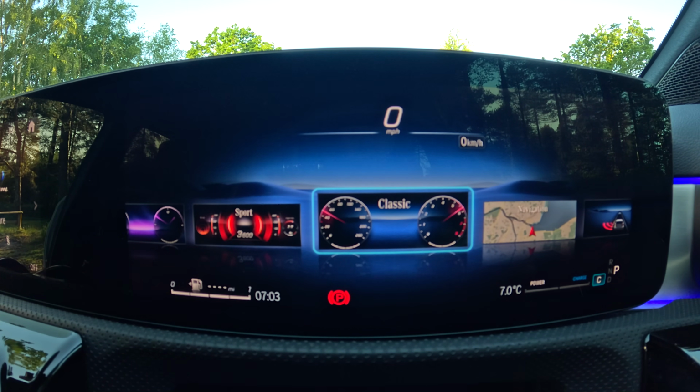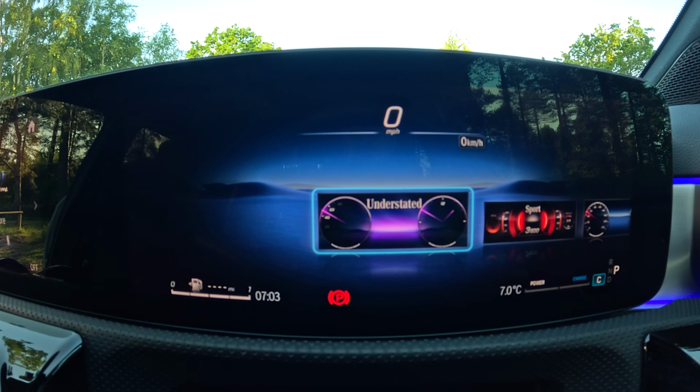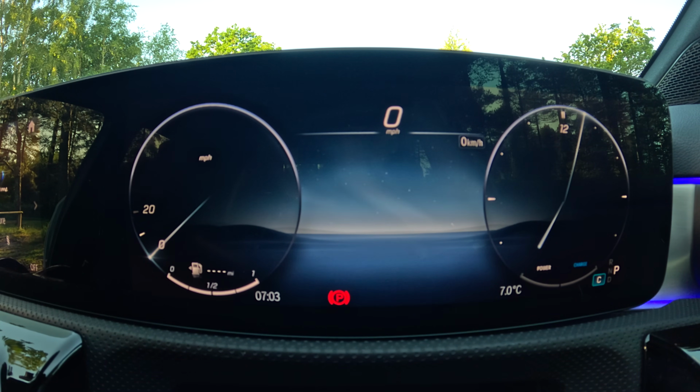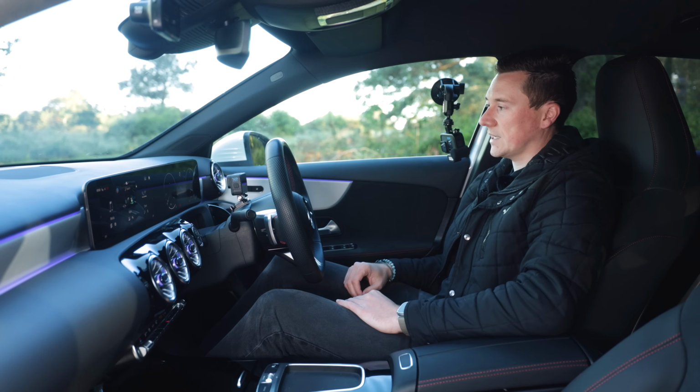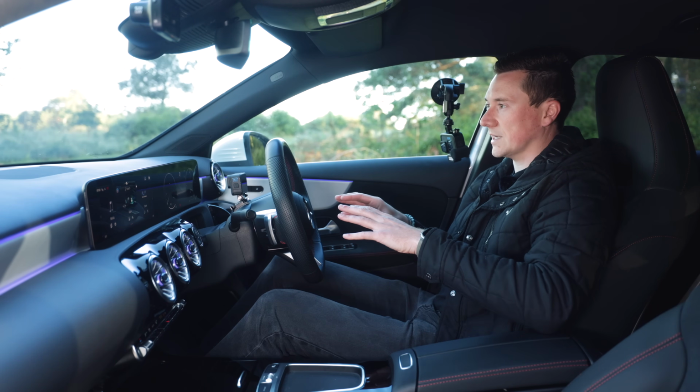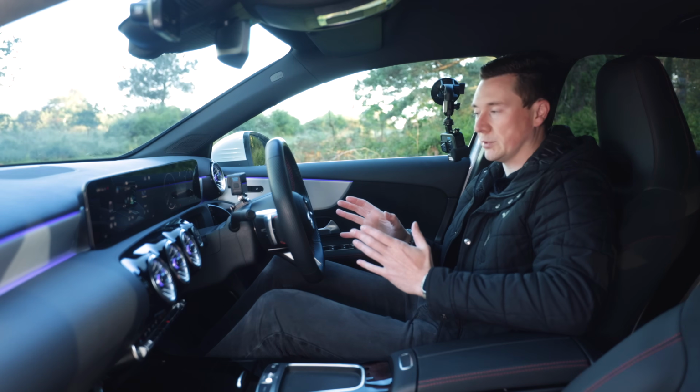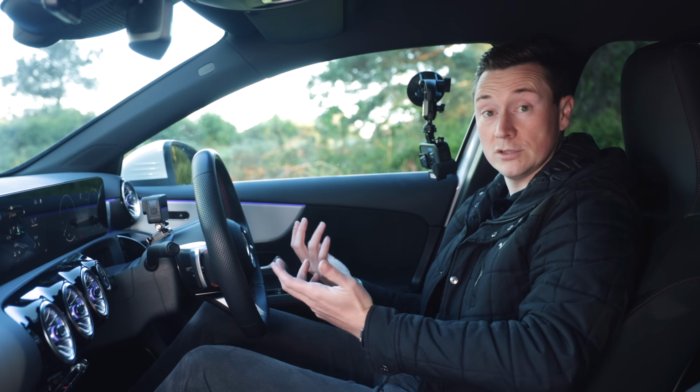Now, of course, this is classic with all the trip computers and things like that. But if we swipe left to understated and click OK, it's basically as minimalistic as you can be and just kind of dims all the dials down, just showing you as little information as possible. Some people might prefer that if they find it a bit too distracting.